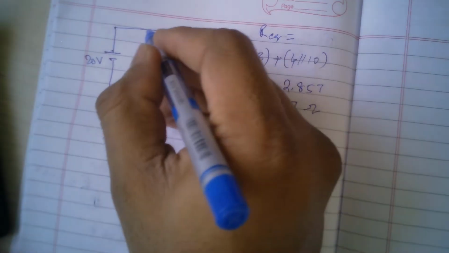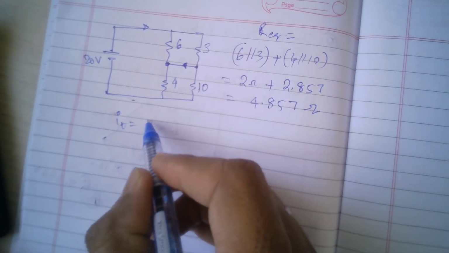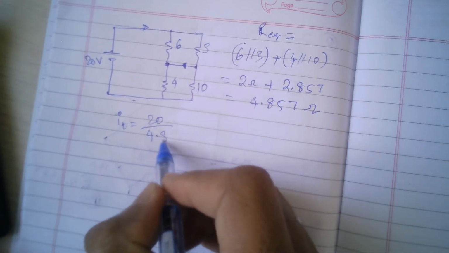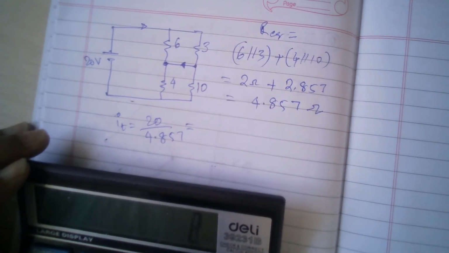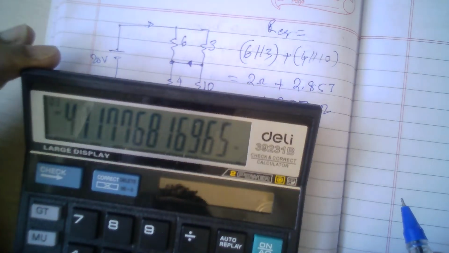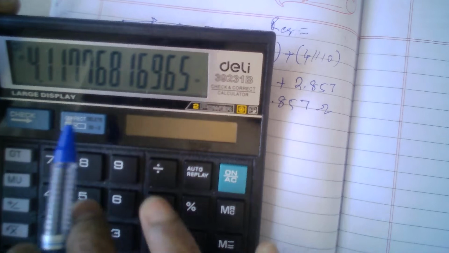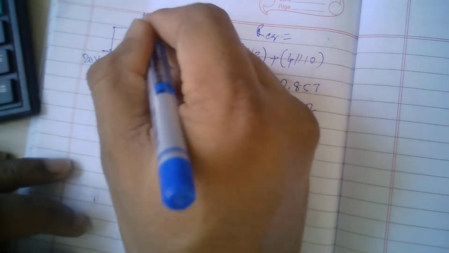Okay, so the total current here will be I total equal to V by R. So 20 by 4.857. So I'll get 4.118. Yes, I'll round it off to 3 decimals. So 4.118 amperes. This is the total current.